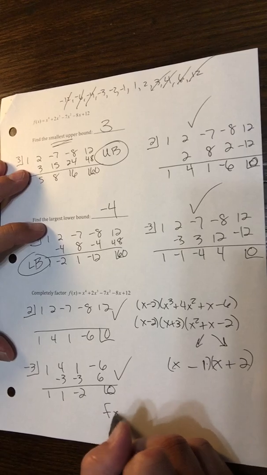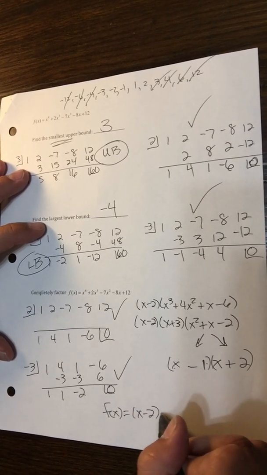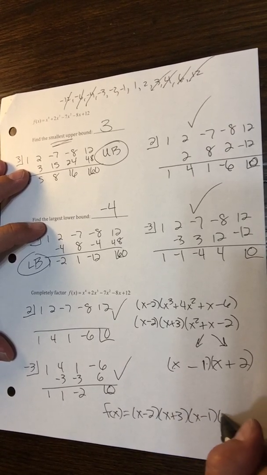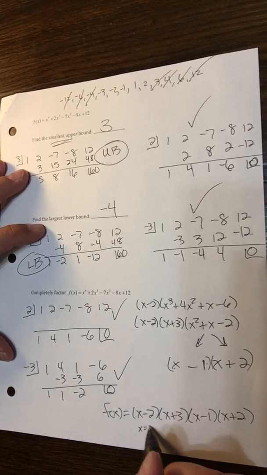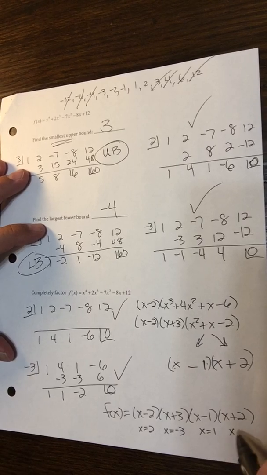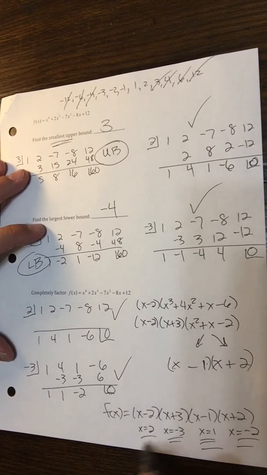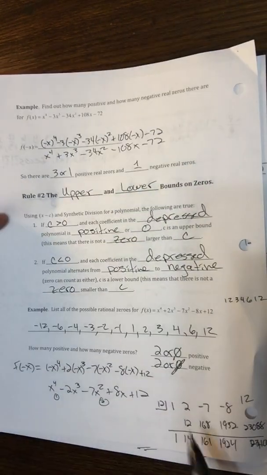So I was asked to factor this polynomial. It factors to x minus 2, x plus 3, x minus 1, and x plus 2. The zeros are x equals 2, x equals negative 3, x equals 1, x equals negative 2. Check it out. 2 negatives and 2 positives. Just like my man Rene Descartes said, there would be 2 negatives and 2 positives.